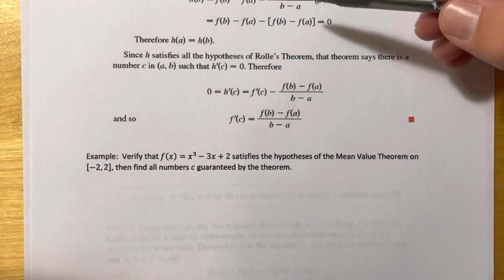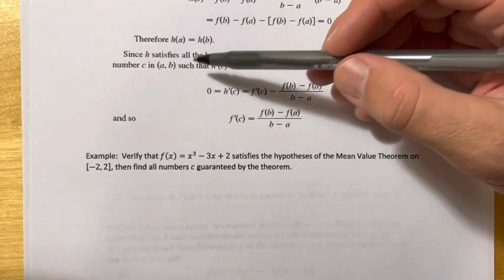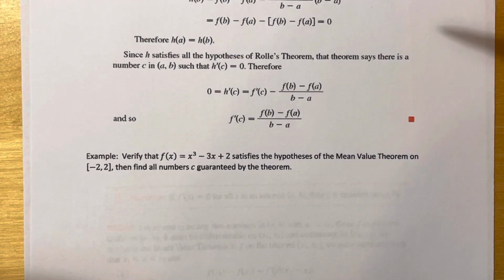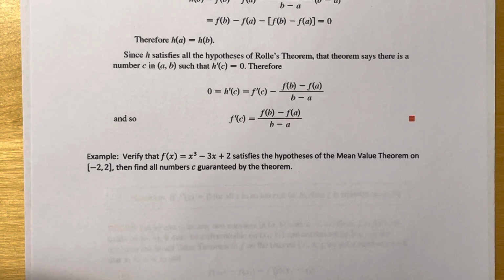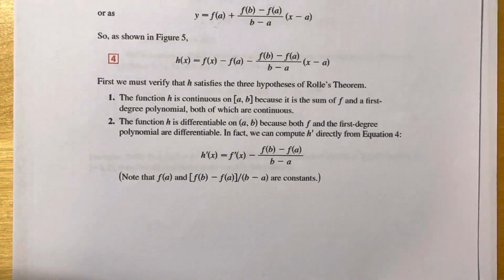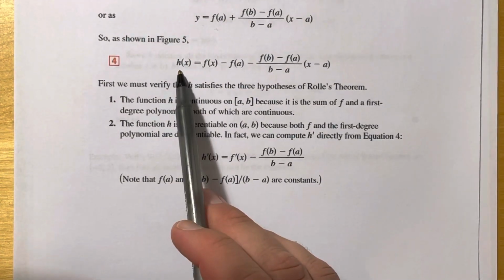Rolle's theorem says that there has to be some number c in the open interval a, b such that h prime of c is equal to 0. But what does h prime of c look like? Let's start by finding h prime of x, just the derivative of h. So let me go back to where we defined h in the first place. Here's h of x right here.